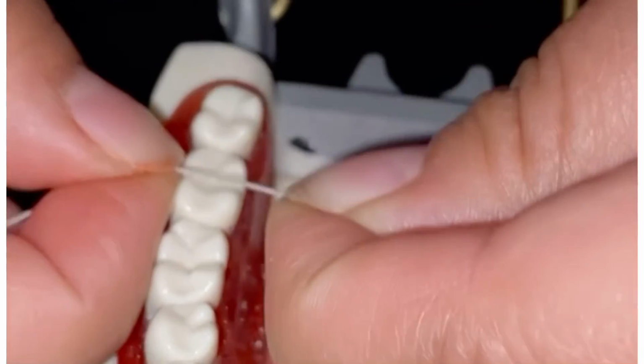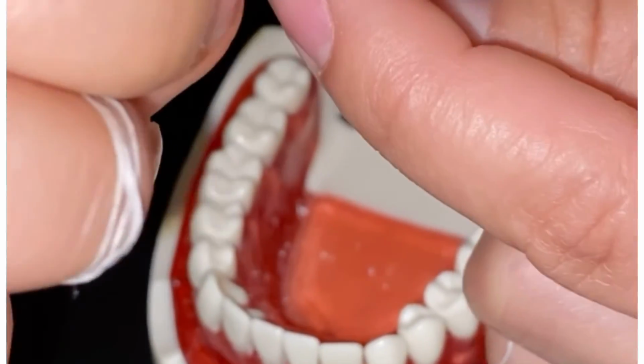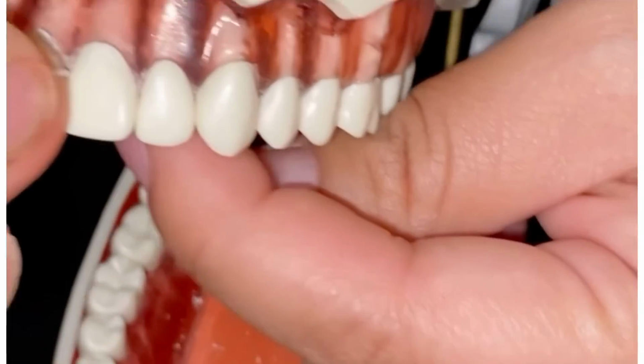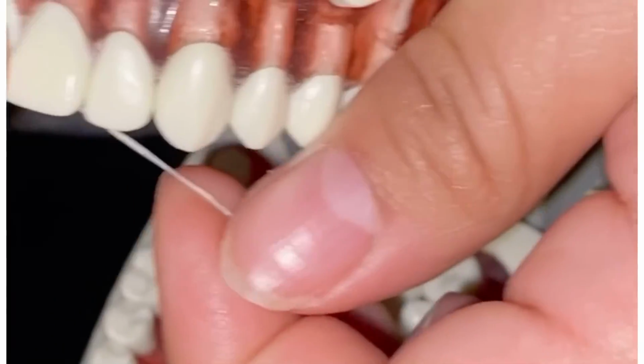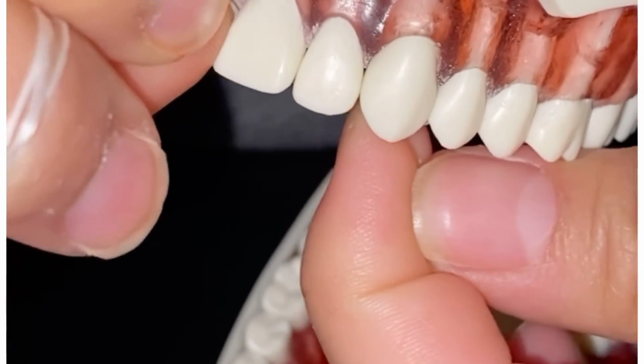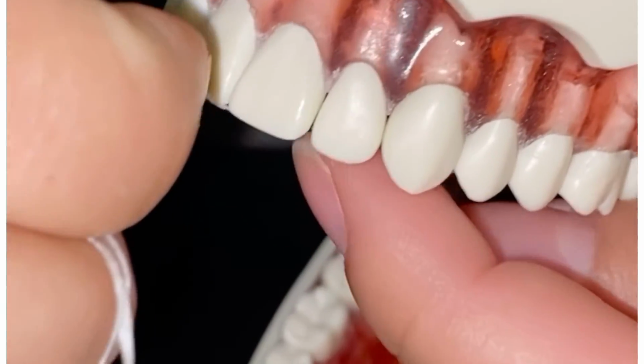When you floss the top teeth, you want to direct the floss upwards and insert it slowly. Once again, curve the floss around the tooth in a C shape and go up and down. Same thing for the other side.